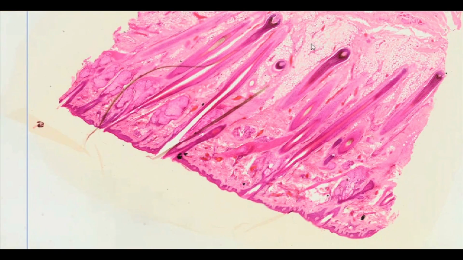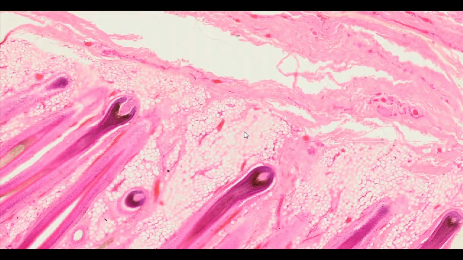The subcutaneous tissue, which is rich in adipocytes, bands of connective tissue, as well as blood vessels and nerves, is the innermost layer of the skin.